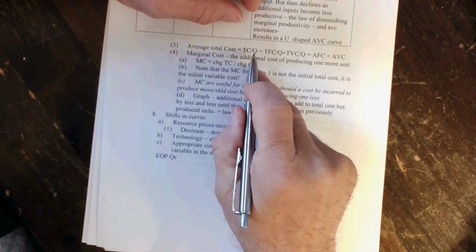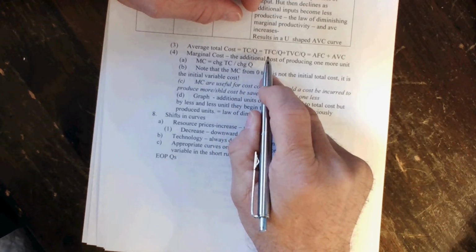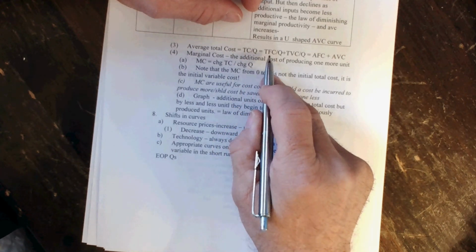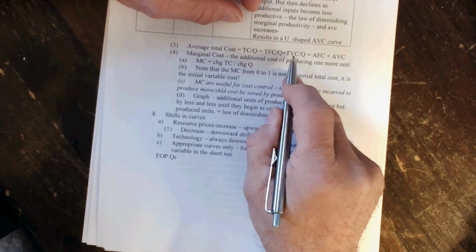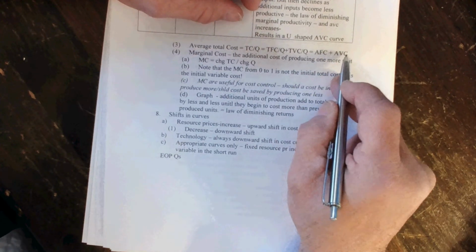Average total cost is total cost divided by quantity. You can also find it by taking total fixed cost divided by quantity plus total variable cost divided by quantity, which is also equal to average fixed cost plus average variable cost.